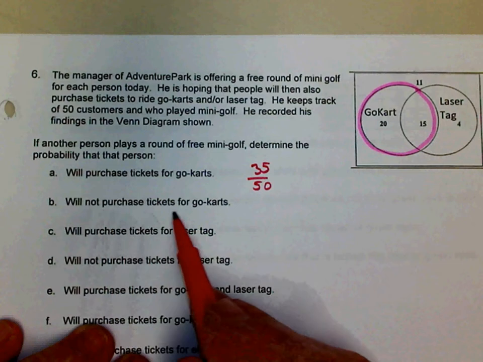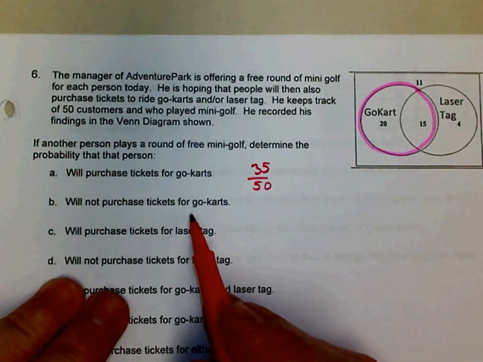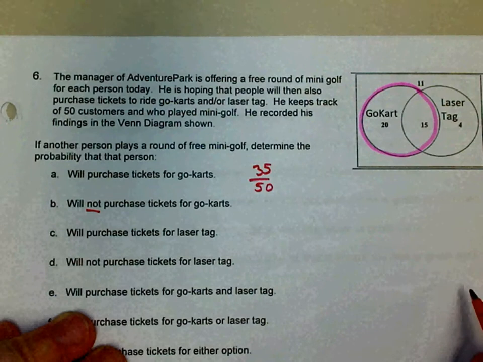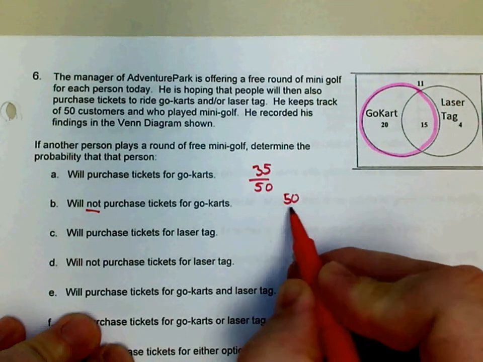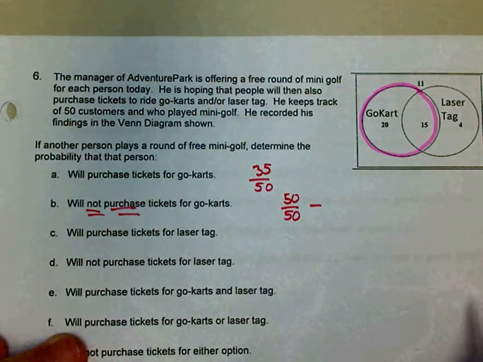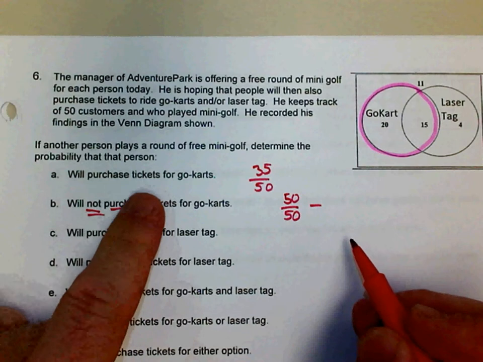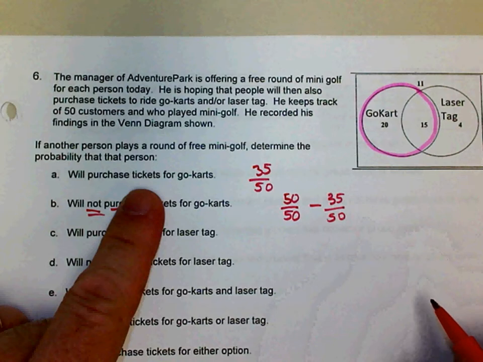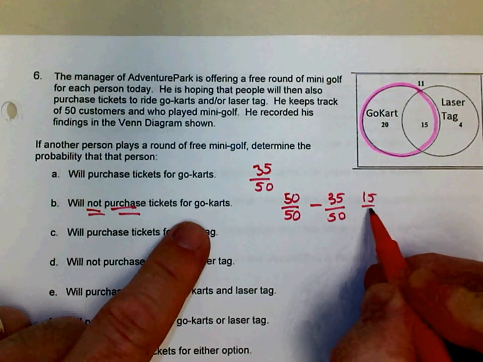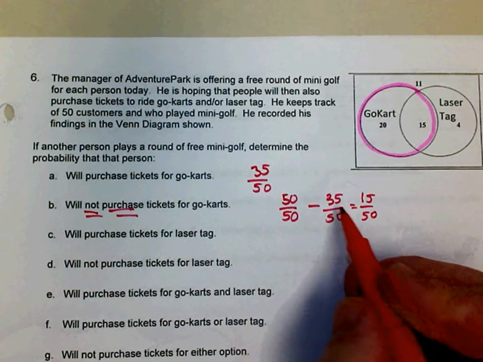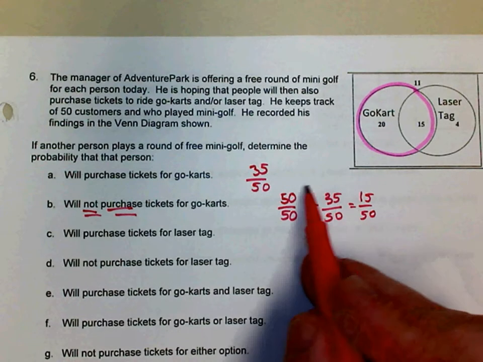Next, what's the probability that the next person, based upon this data, will not purchase tickets for go-karts? Well, let's think about what that is. These were all go-karts, and remember, not purchase, wouldn't that be an easy subtraction problem like we did yesterday? A not purchase simply is taking 50 out of 50 and subtracting the ones that did purchase, and that's going to give us 15 out of 50. To check your work, we could have done this one another way, but I just wanted to make sure you see that subtraction problem since we did that yesterday for our knots.